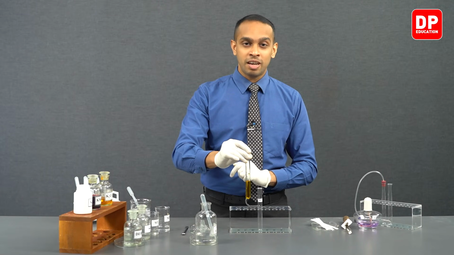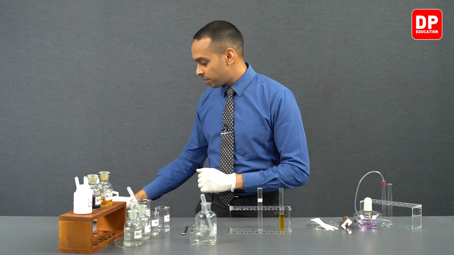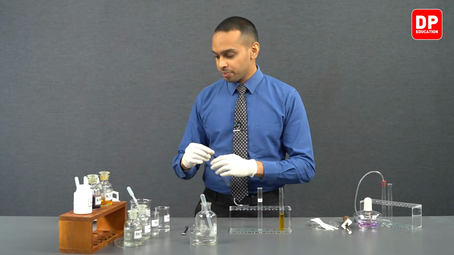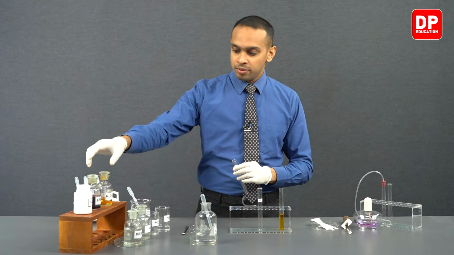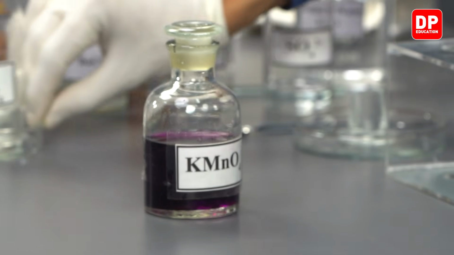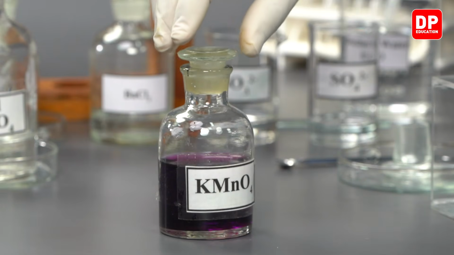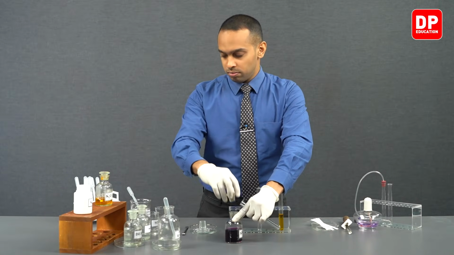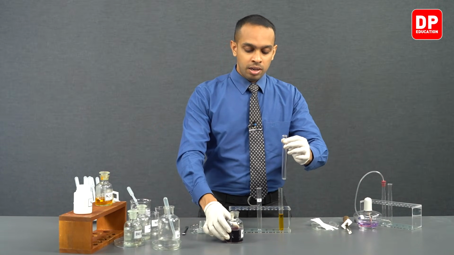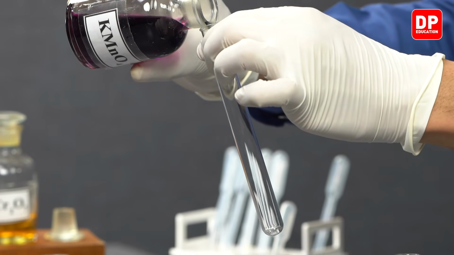Similarly, we will now move on to preparing our acidified potassium permanganate solution. In order to do that, we'll take another test tube, and we have our potassium permanganate solution here. You can observe that it is purple in color. Now let's take a small volume of potassium permanganate into our test tube.